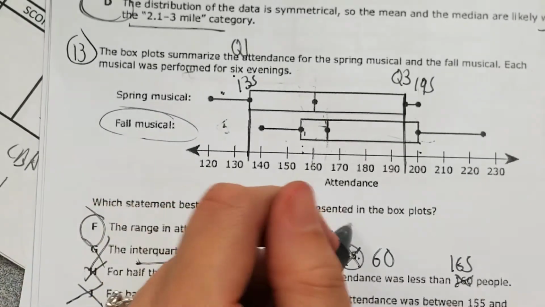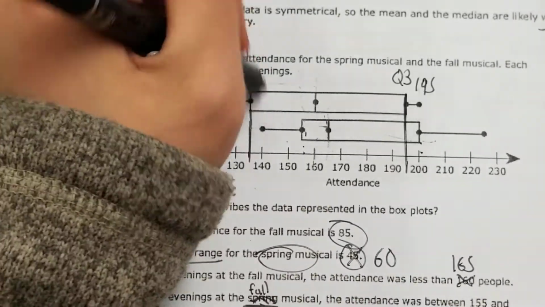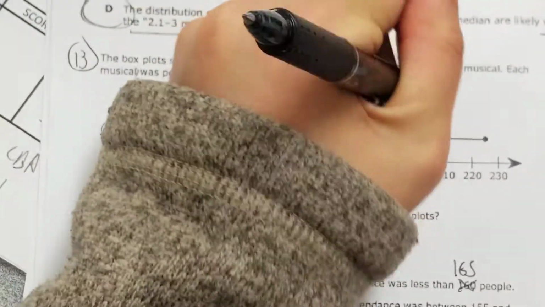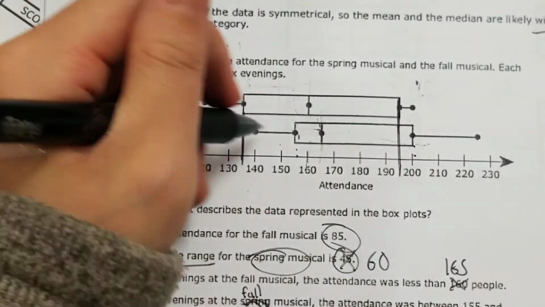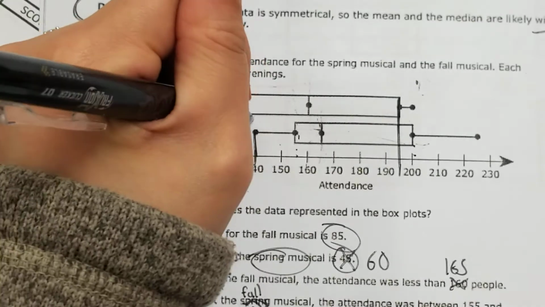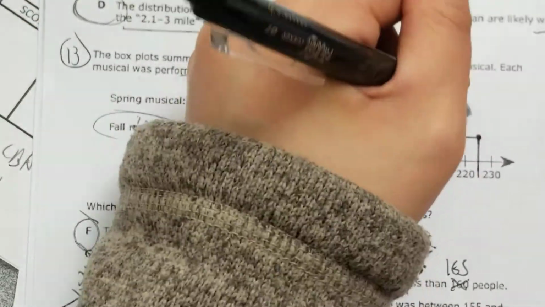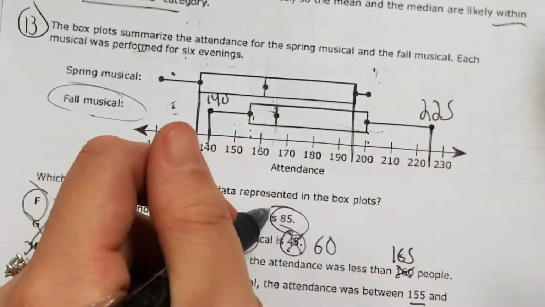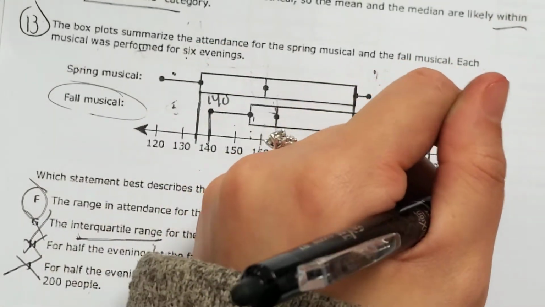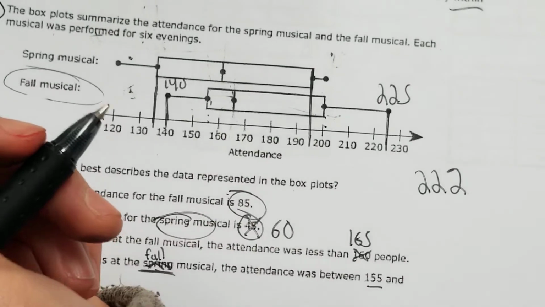And so our answer is actually F, because it states that the range in attendance for the fall musical, so the smallest number, is 140, and our biggest number is this, so 225.